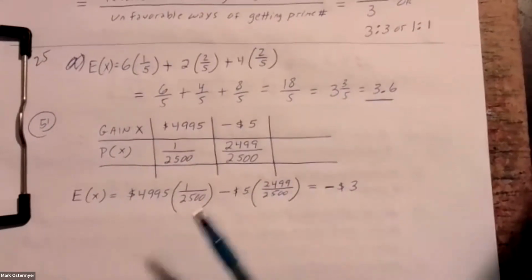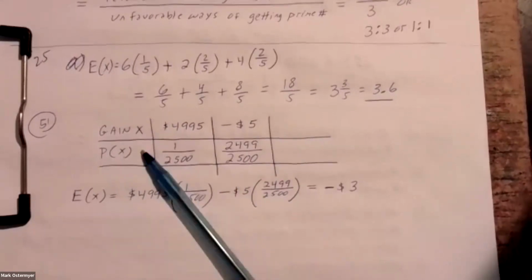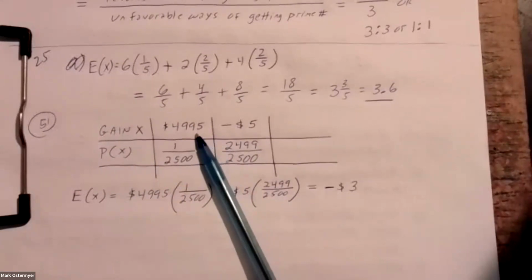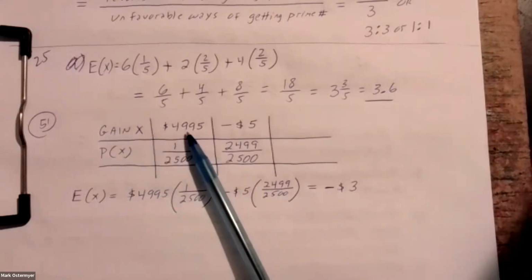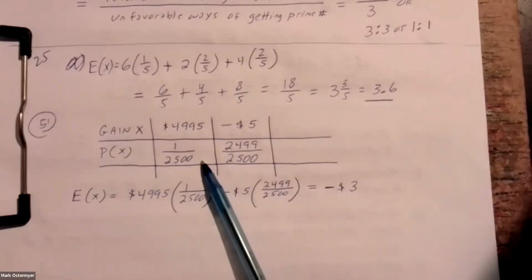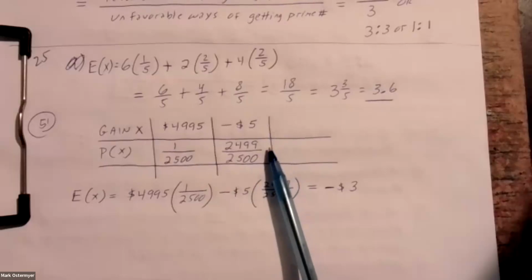All right, so for this problem, I made a little table to help me organize my information. If I win the jackpot, I win $5,000, but it took $5 to play the game. So my gain would be $4,995. There's only one out of the 2,500 tickets that has the winning jackpot, so your probability of winning is 1/2,500. If you lose the game, you're out $5, and the probability of that occurring is 2,499 over 2,500.